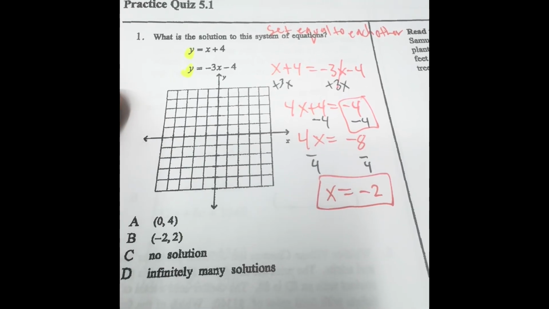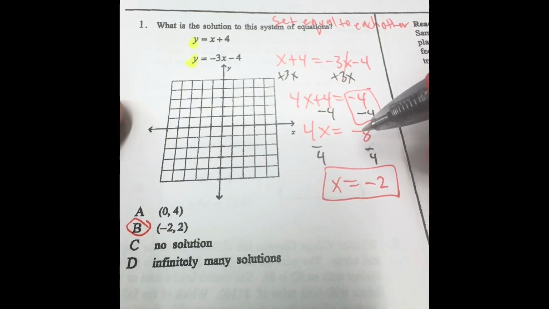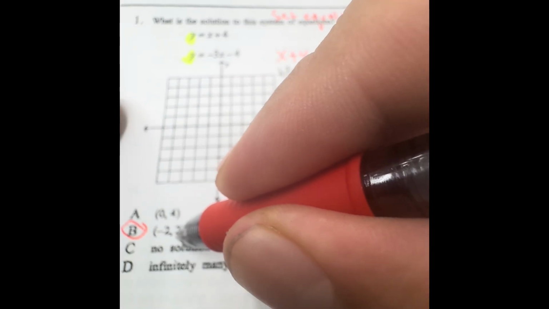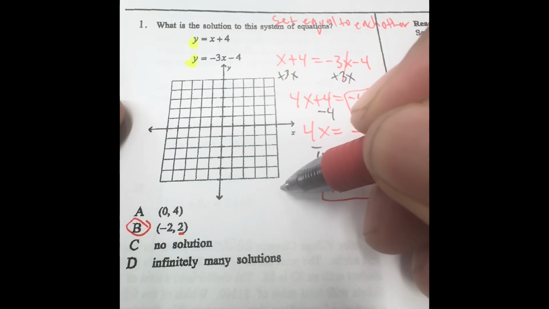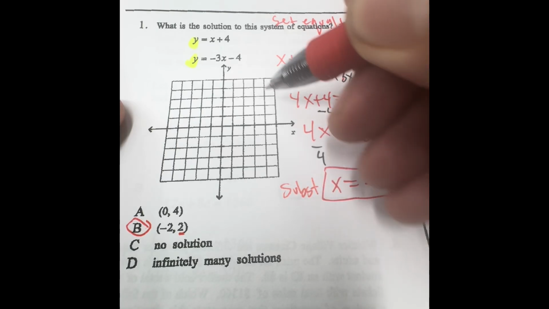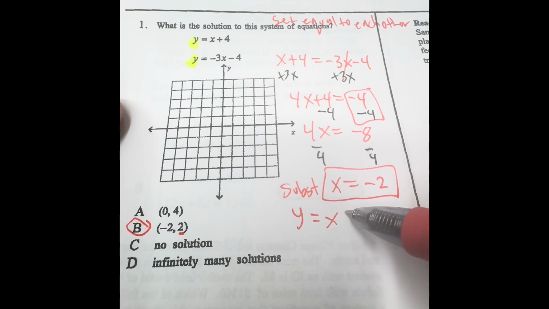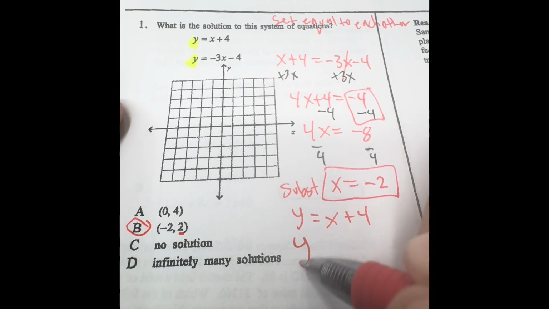Now, this is definitely enough information for us to select the answer, B. But if you choose this method, I need you to be able to justify the y value. So we have our x value. We're going to use this to use substitution. And it's definitely going to be the first equation that we're going to use because it's much easier. It shouldn't take long for us to check it.